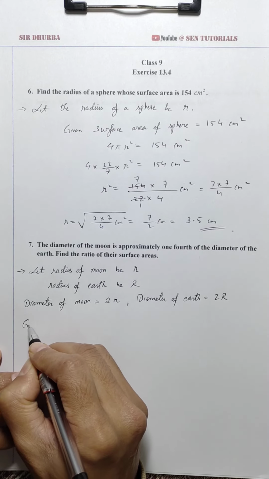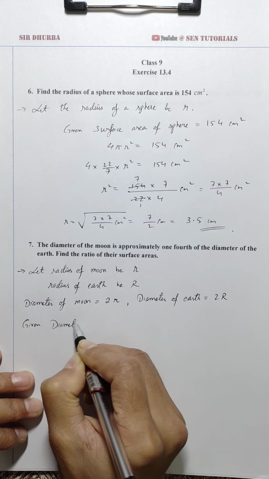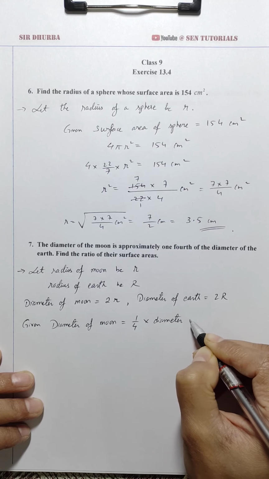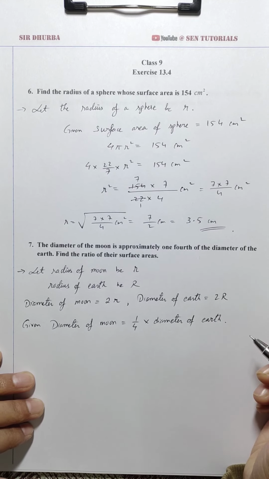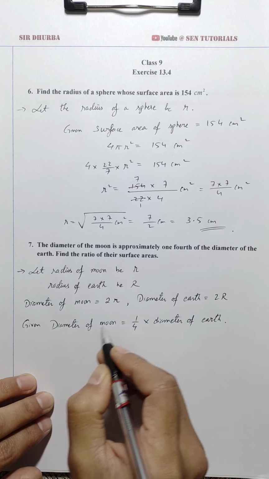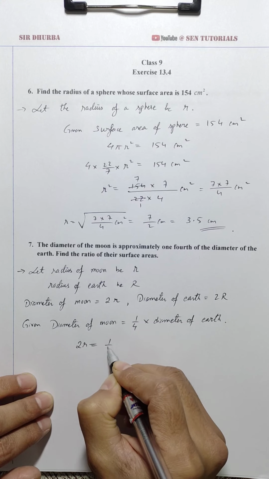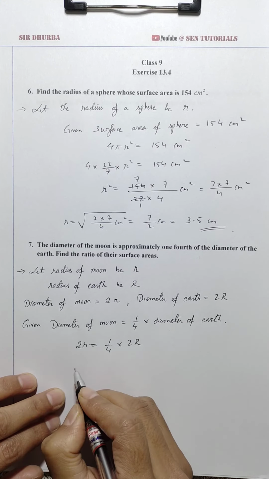What is given is the diameter of the moon is 1/4 of the diameter of the earth. So what is the diameter of the moon for us? 2r. 1/4 of the diameter of the earth, 2 into capital R.